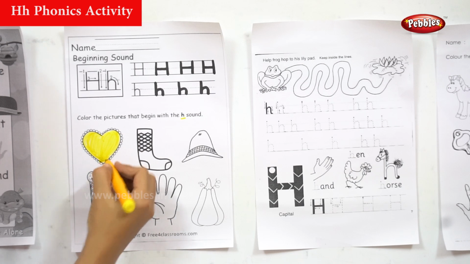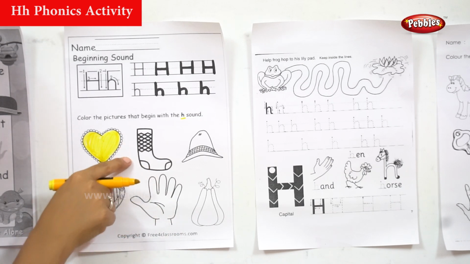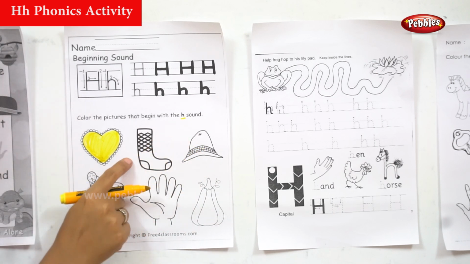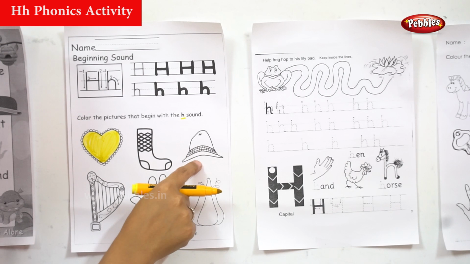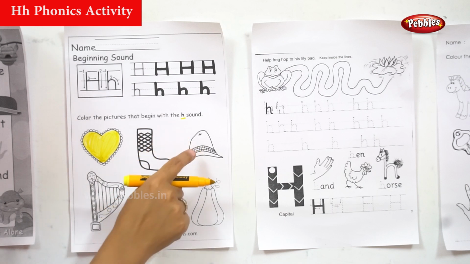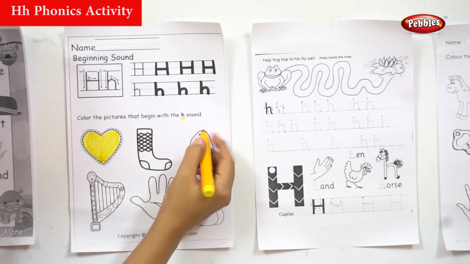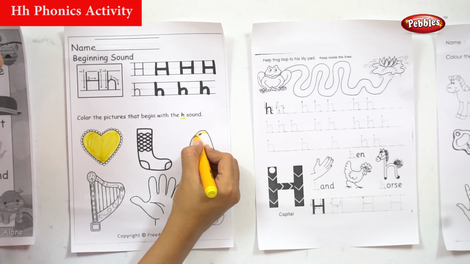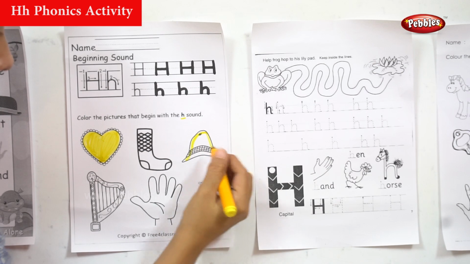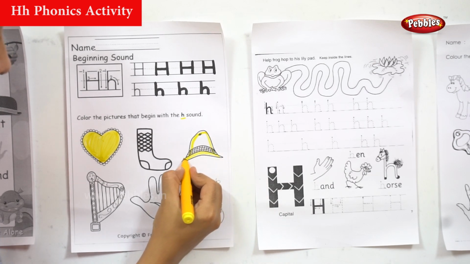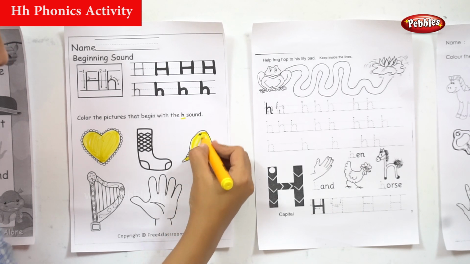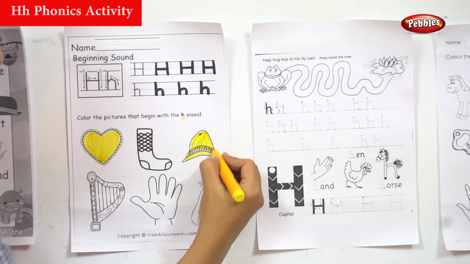Next one. Your next picture is socks. Is it having the same sound? Socks? No. So we do not color it. Next one is hat. Is it sounding the same? Yes. It has the sound H. So we need to color the hat too. Color the hat because it has the sound. So we color your hat.